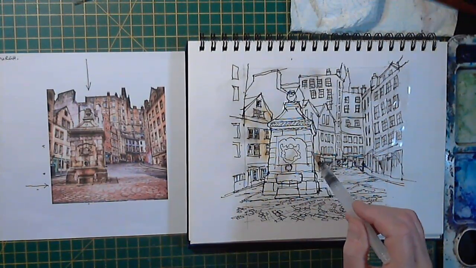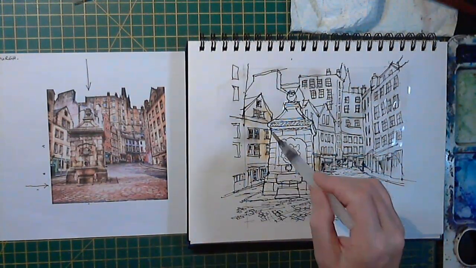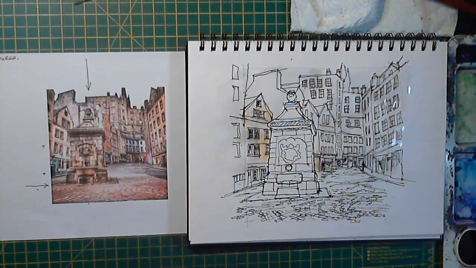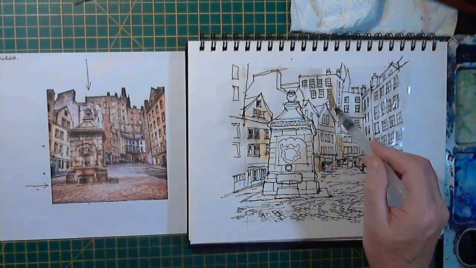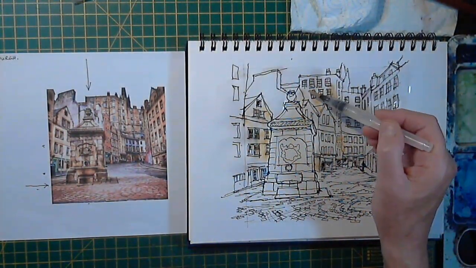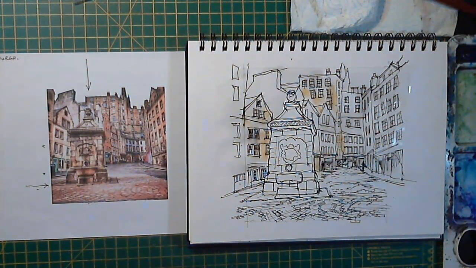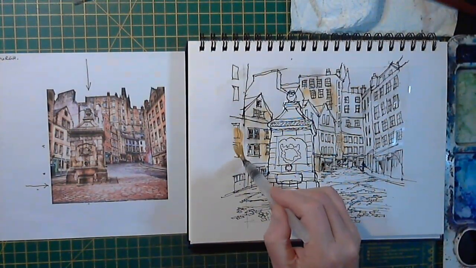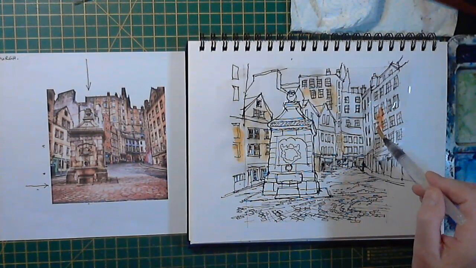I'm really painting negative space here. Yeah, I don't think I left the black ink long enough, but it's not a problem. So just a bit more there, and a little here.